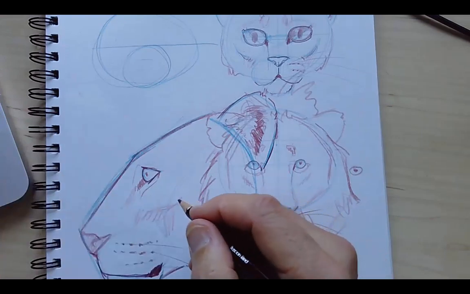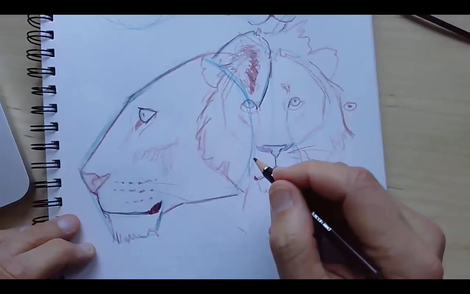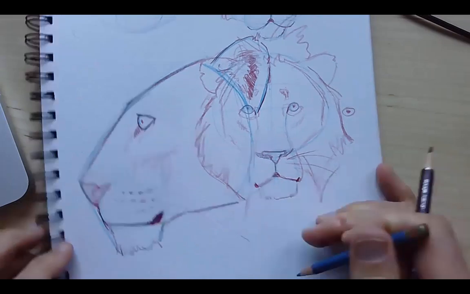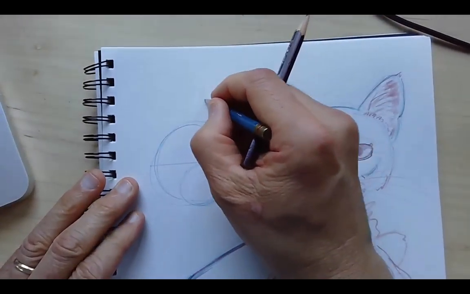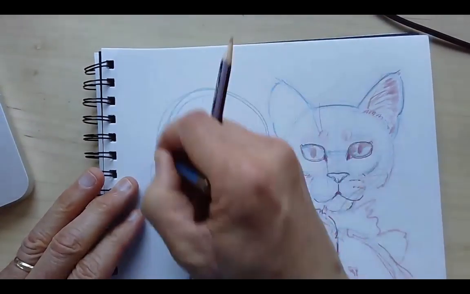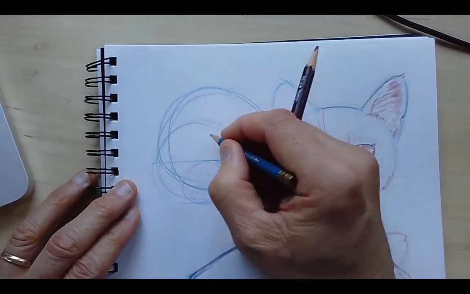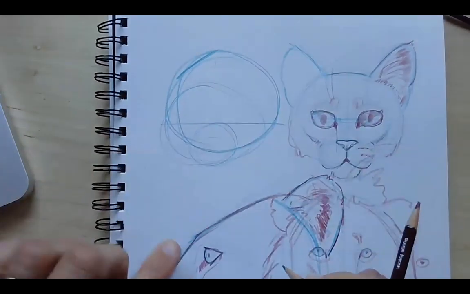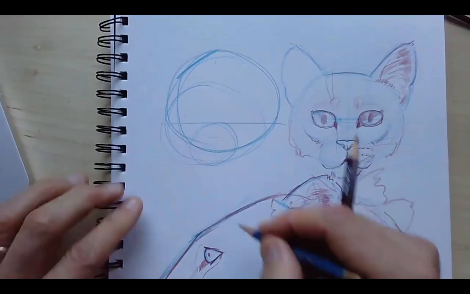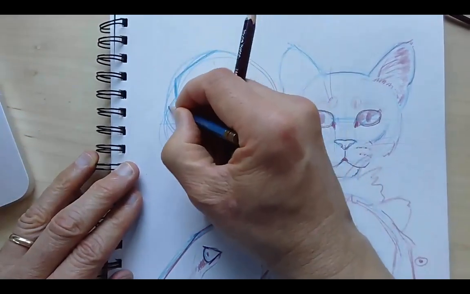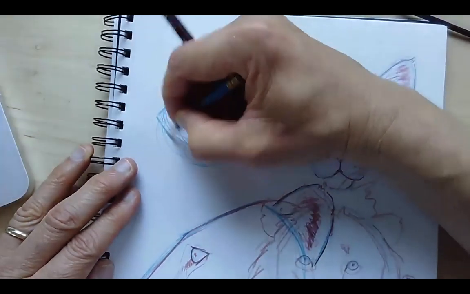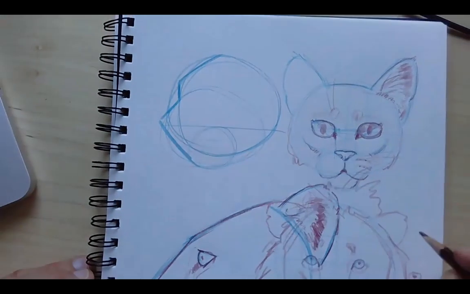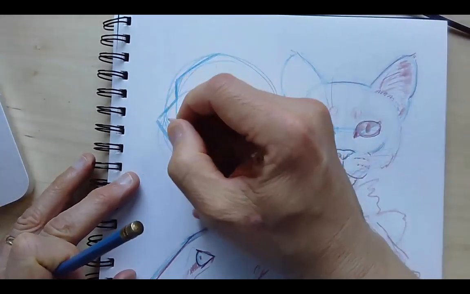But if I were drawing a house cat from the side, the biggest change is right in here. It has this big, prominent forehead.